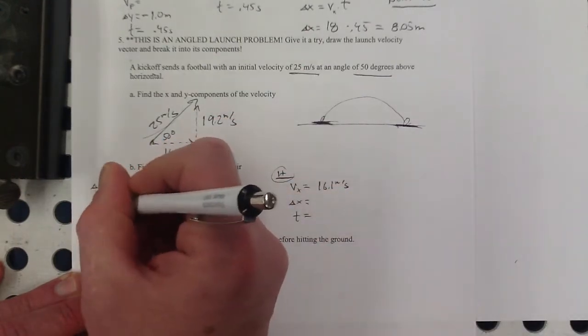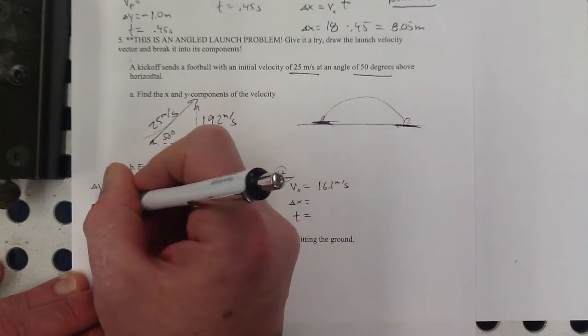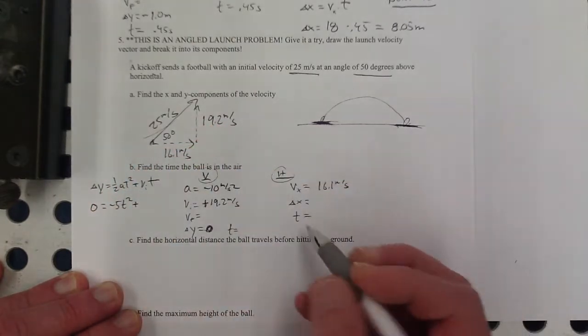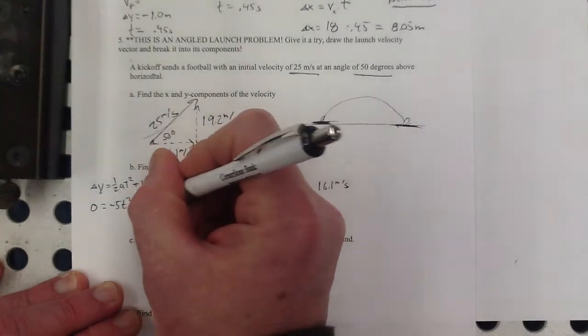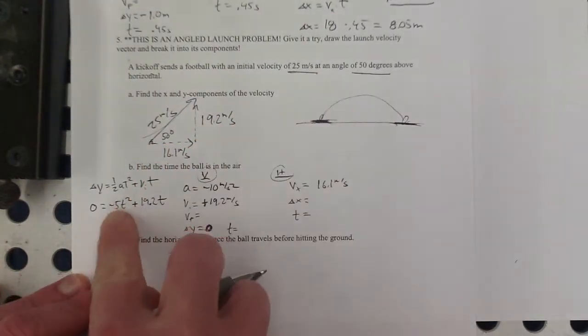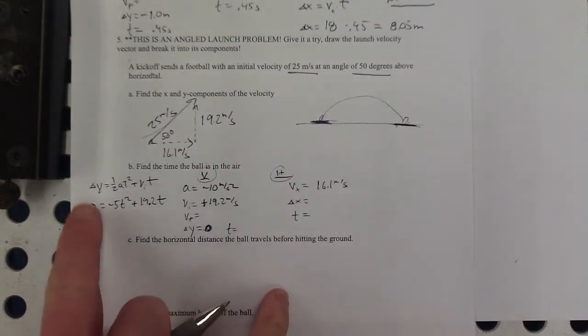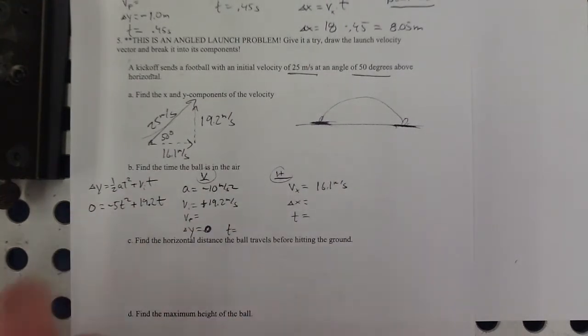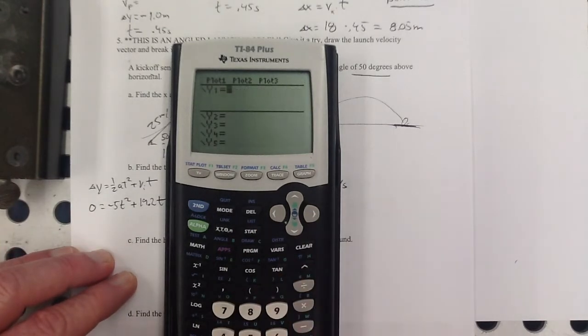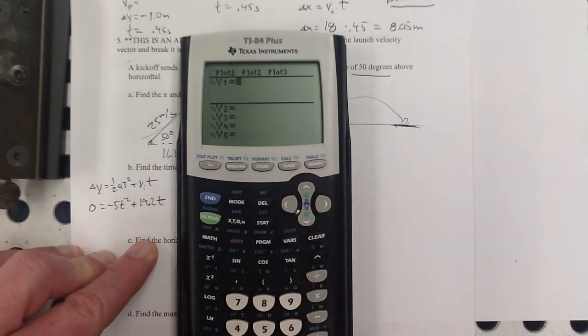Delta y is 0. 1/2 a, -5 t squared plus vi t. Now you could do a little bit of algebra with this, but as soon as this isn't 0 anymore, we're going to go with the graphing method to solve these. So I'm just going to do it that way to get you in the right mindset.